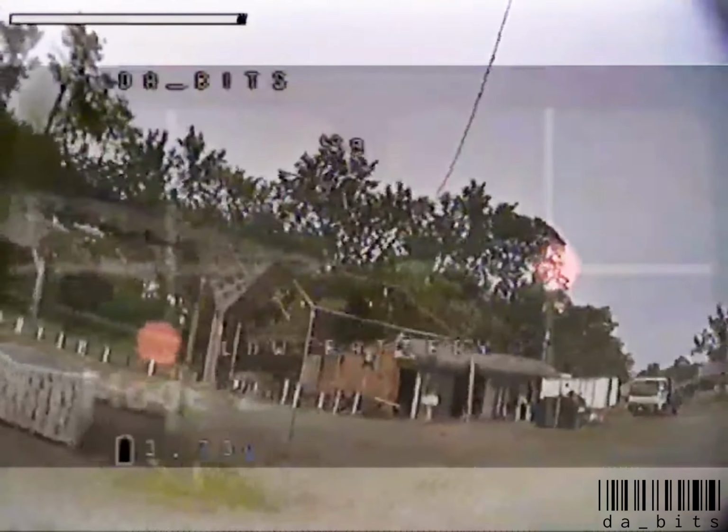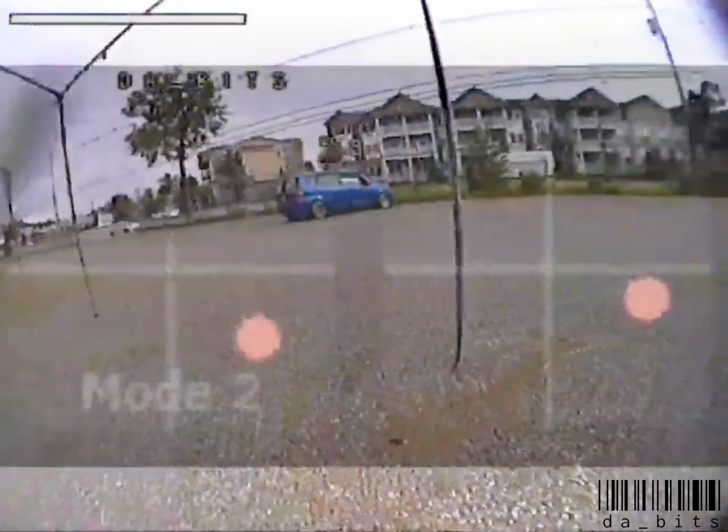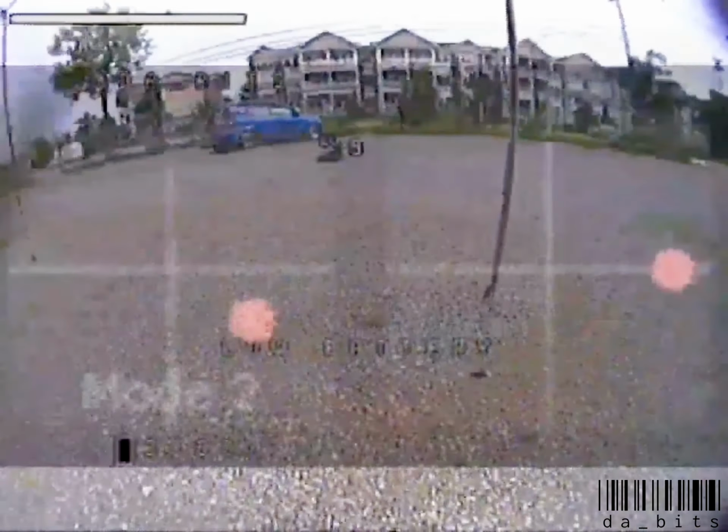And as we go in the other direction, you can see I actually settle in a little bit better at a good pace, and all I'm doing is holding throttle, holding roll and yaw simultaneously, and I'm just going around it.